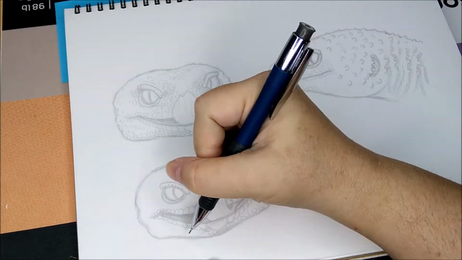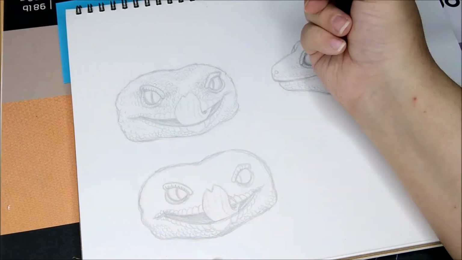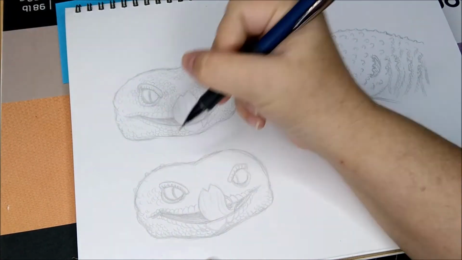Begin adding the bumpy scales over the top of the head and the smaller scales in the areas around the nose and eyes.